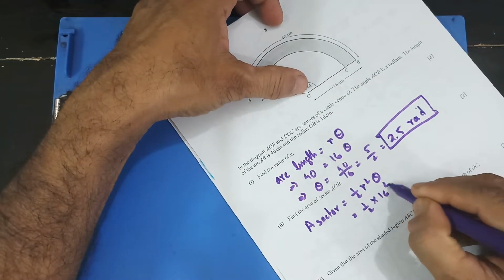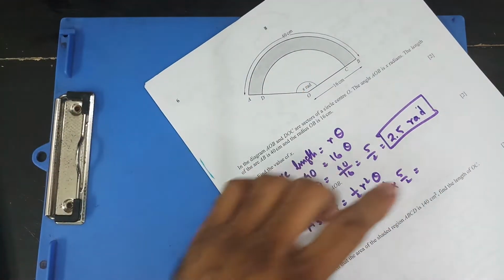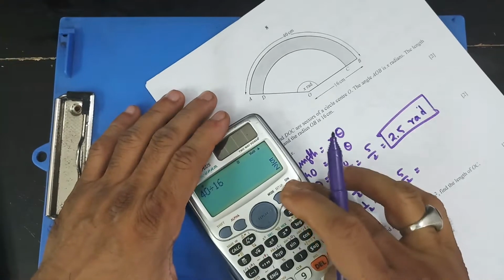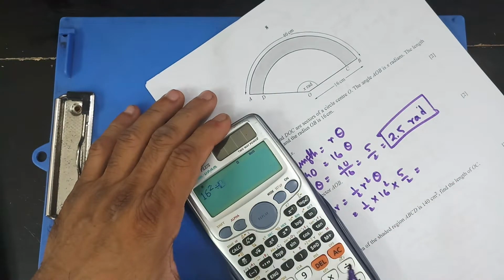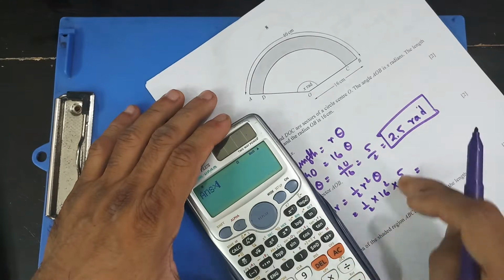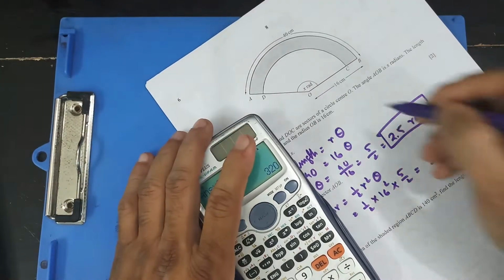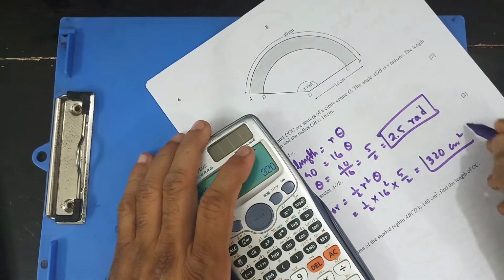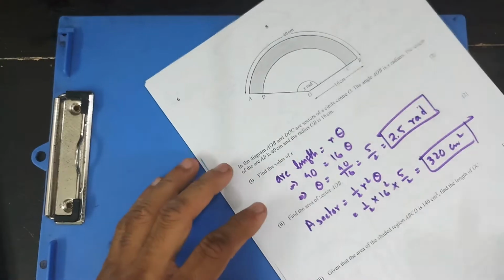So 16 squared, and theta was 5 by 2. Using the calculator, 16 squared divided by 2 times 2.5 gives 320. This is in centimetres, so square centimetres. So that's the area of this sector.